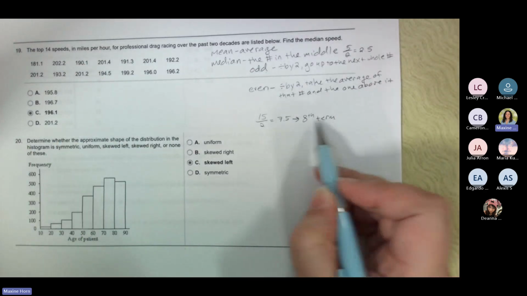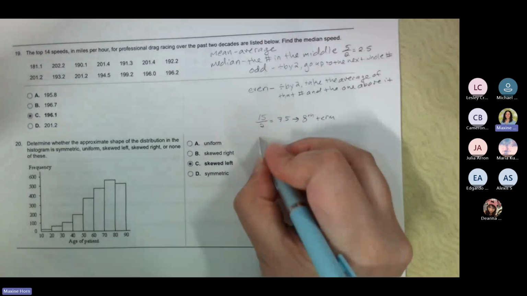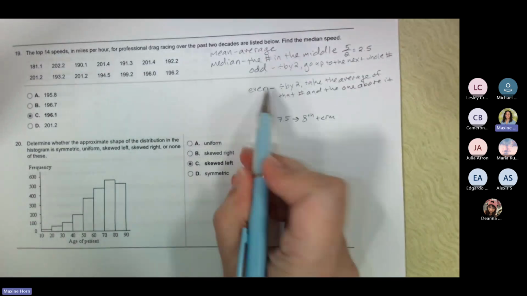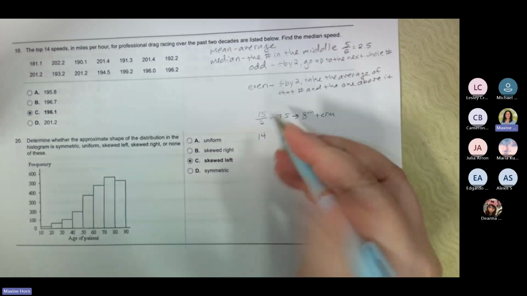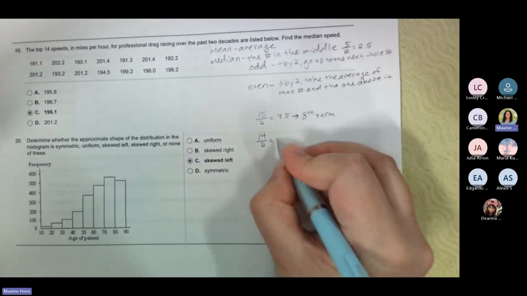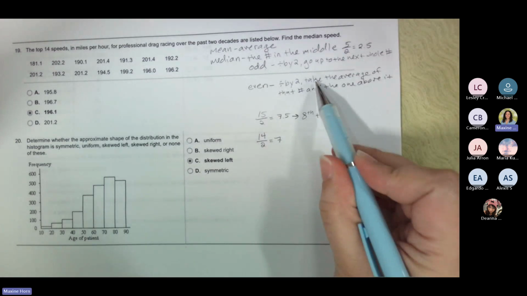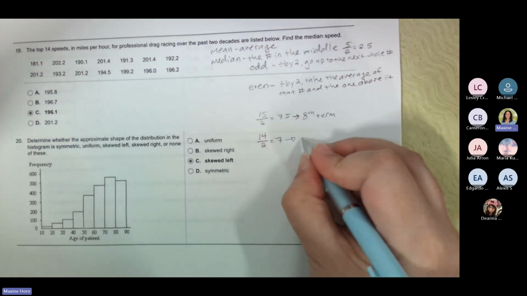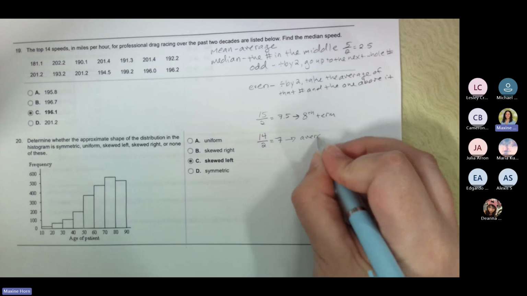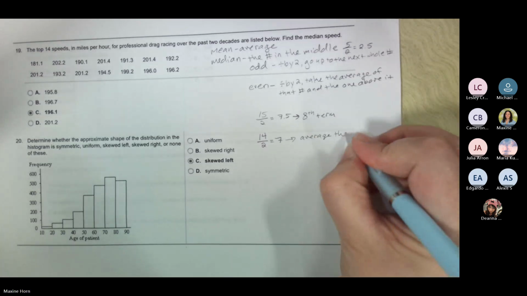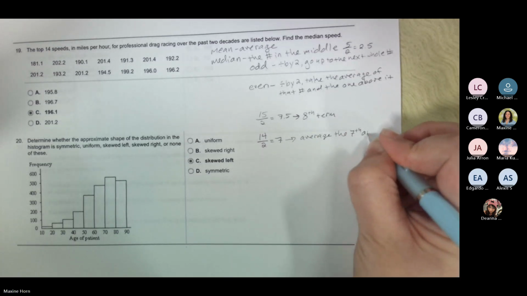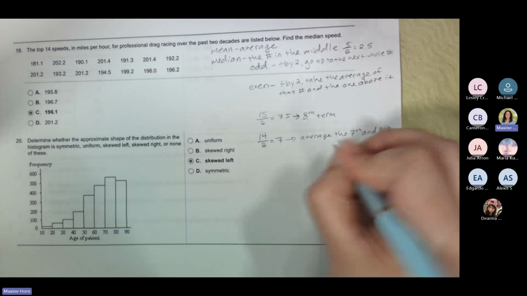That's the first step, to put these in order, which we'll do in a minute. Once they're in order, the 8th term is my median. Whereas if I have 14 terms, an even number, I'm going to divide by 2, so that's 7. Then I need to take the average of that number and the one above it. So I'm going to average the 7th and 8th terms.